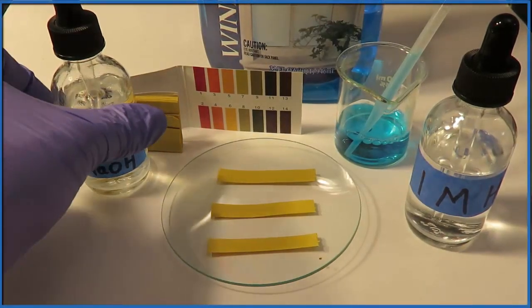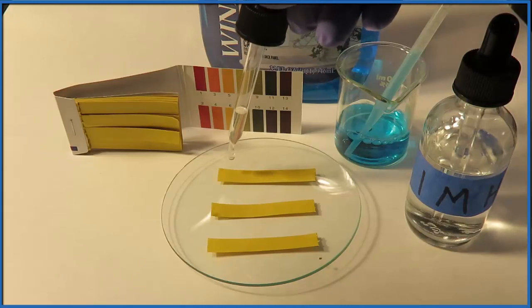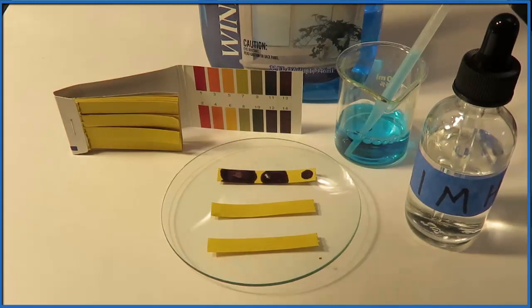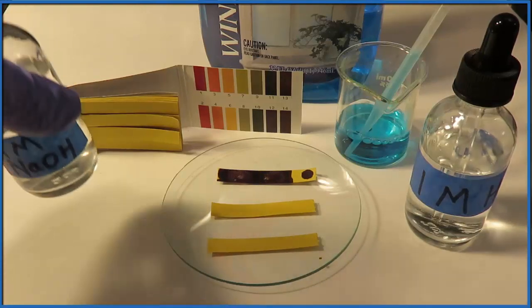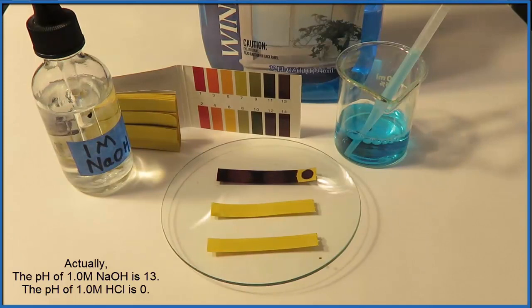Let's take a look at the pH of Windex, of household window cleaner. So we're going to compare it to an acid, a strong acid and a strong base. So I'm going to put some sodium hydroxide, a strong base, on the pH paper. And this is a pH of 14. So you can see we get that really dark purple color for that.